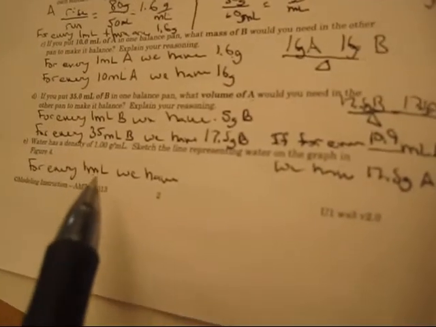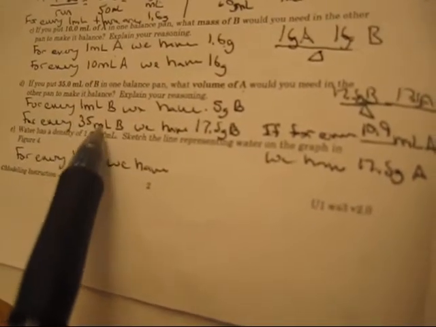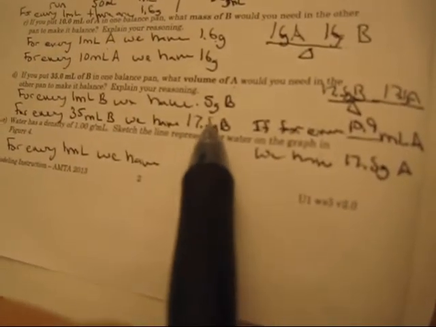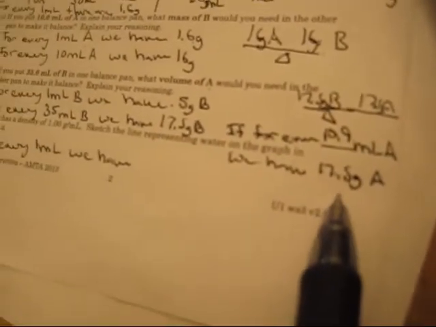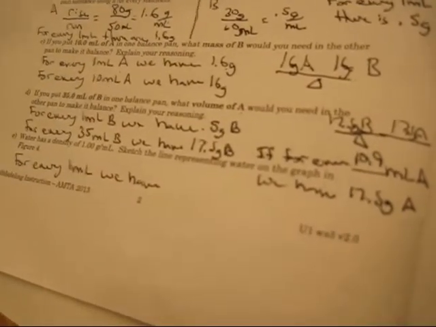So that one's like a 3-step problem. You had to know the density of B, then you had to do "for every" 35 milliliters. That gave you the mass of B. Then, what volume of A would you need in the other pan to make a balance? So we need the same mass for A. And then we had to work backwards, using the density of A to figure out how many milliliters of A.